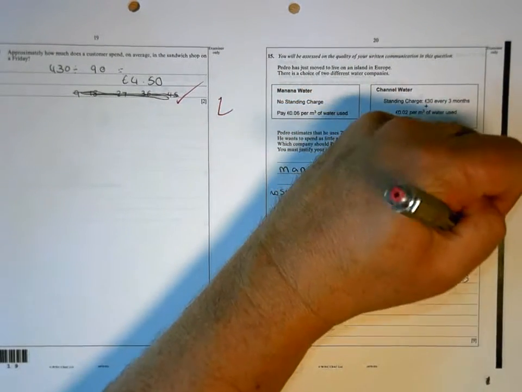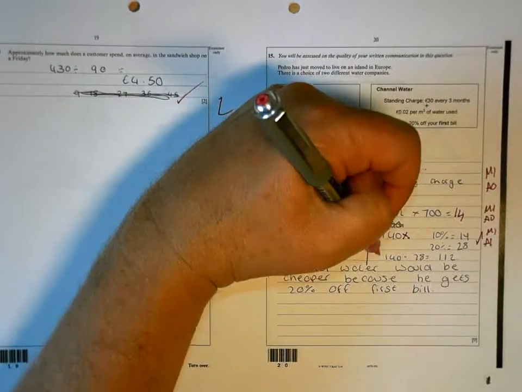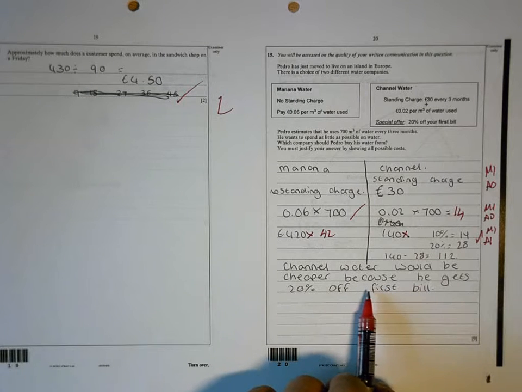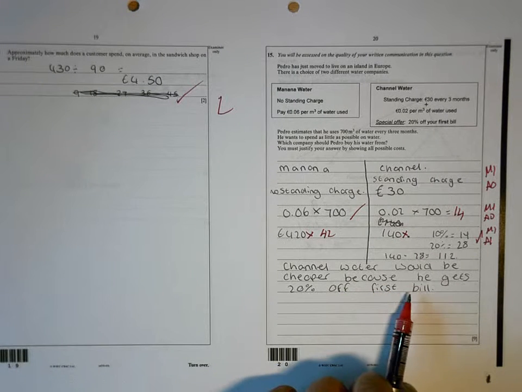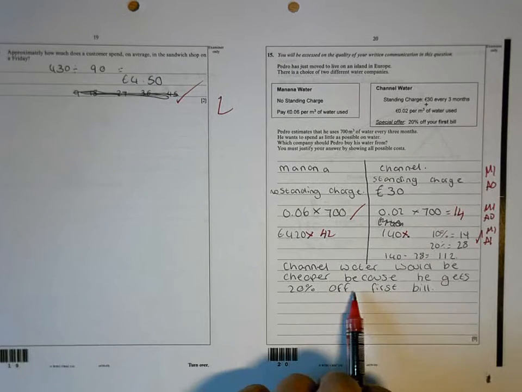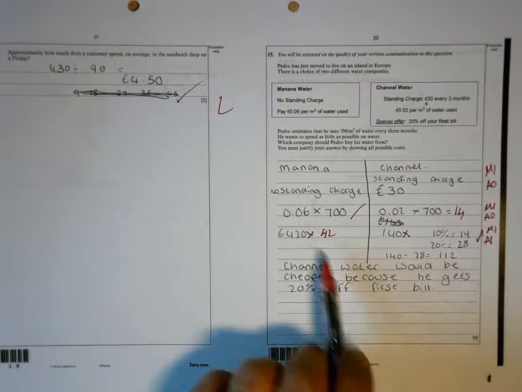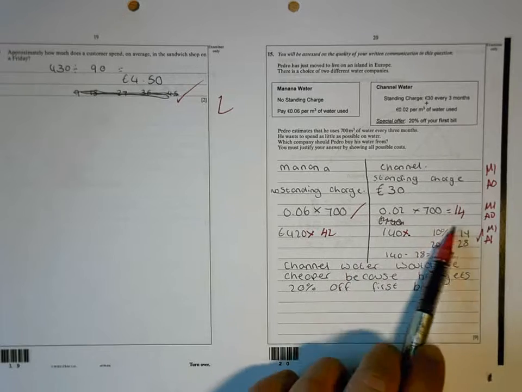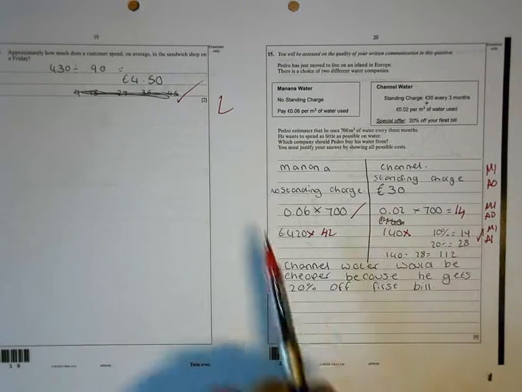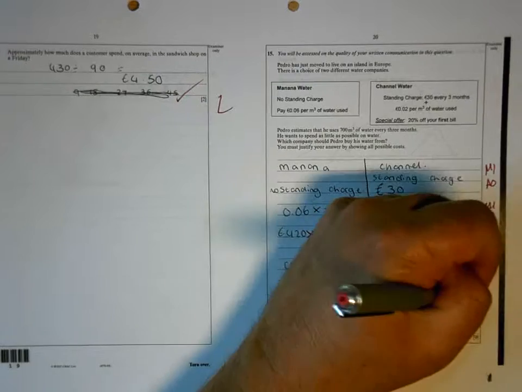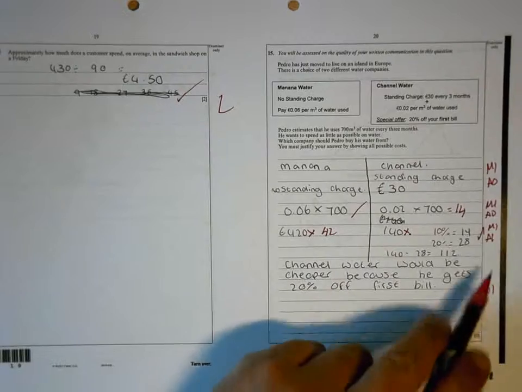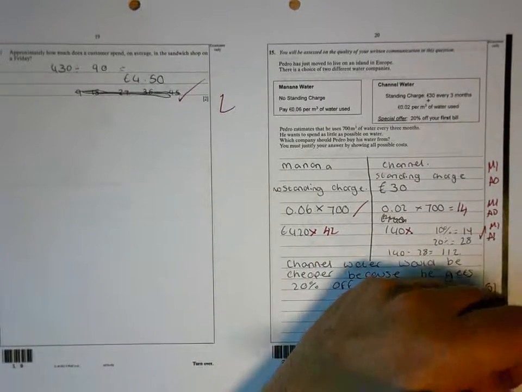Then you're working out your 20%, which you've done correctly. And then you come into a conclusion. 20% off the first bill in your maths makes no difference whatsoever. So your conclusion, although it's right, isn't really relevant. You're not explaining to me why you're doing that there. So out of the 3 marks for the communication, you're only really going to be getting 1 there. So 3, 4, 5, 6, 7 for the page.